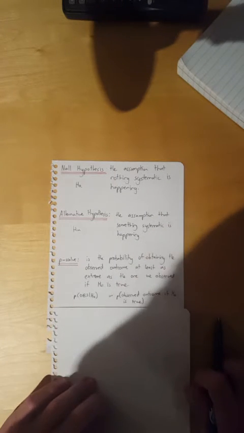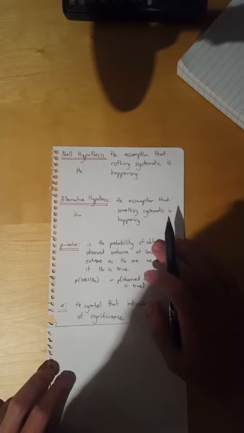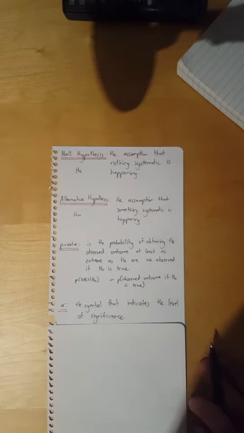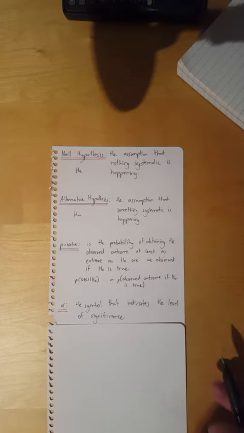This is pretty important because if the probability is really, really low that we got these results with the null hypothesis being true, then it means something is happening in the experiment and our predictions are right and that we can come to a conclusion from the experiment. And we measure the p-value in regards to alpha. So alpha is the symbol that indicates the level of significance. So it's basically drawing a line at what probabilities are significant or not.